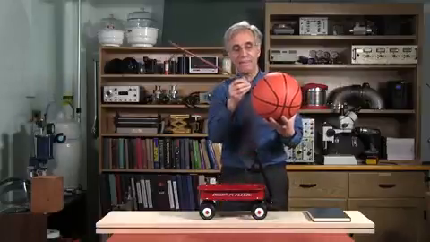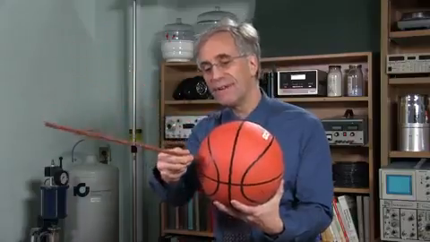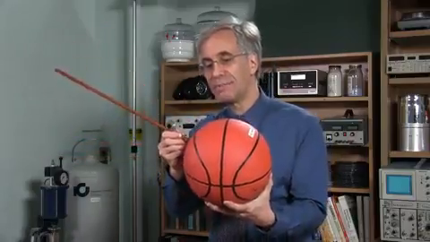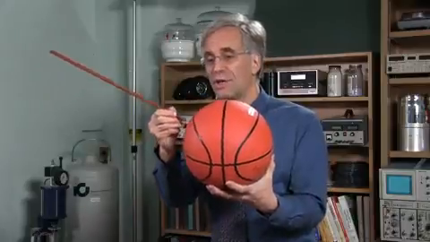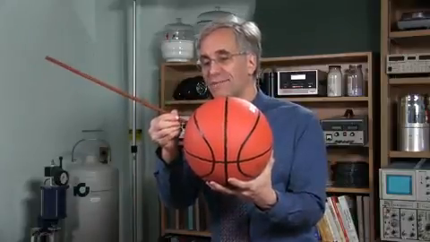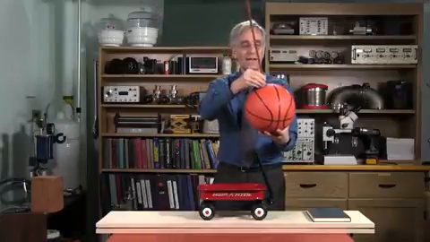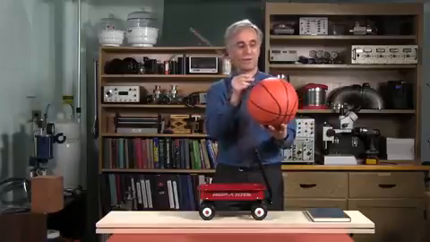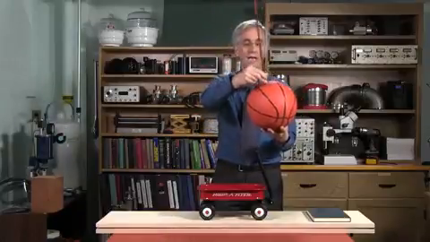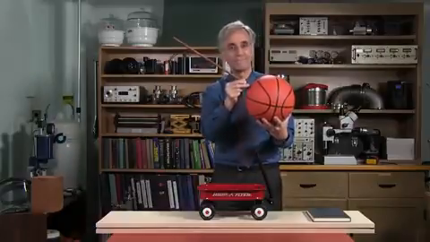And that perpendicular direction, which I'm illustrating now with this stick instead of my finger, points from the center of the ball to the place where the stick is touching. And I'm just continuing that line with the rest of the stick. So you can see the direction of the support force that the ball exerts on the stick when the two try to overlap in space.